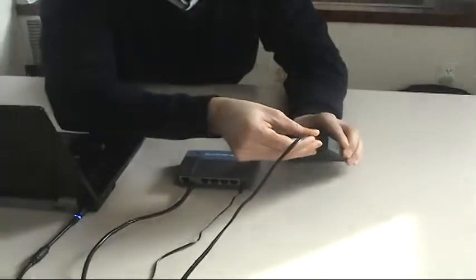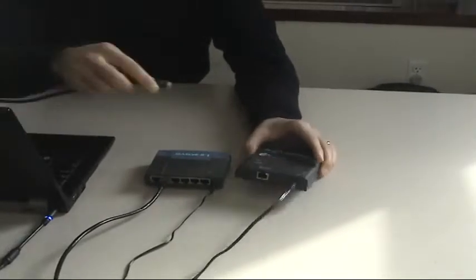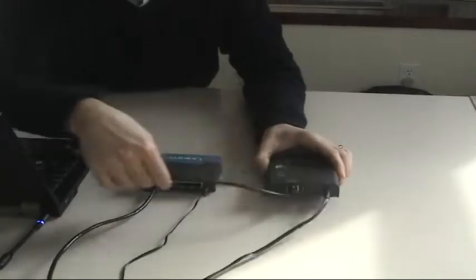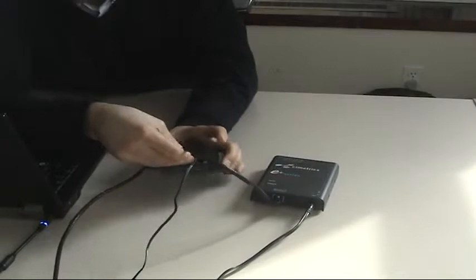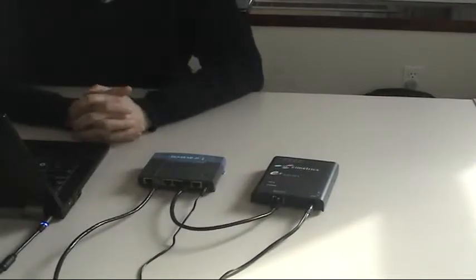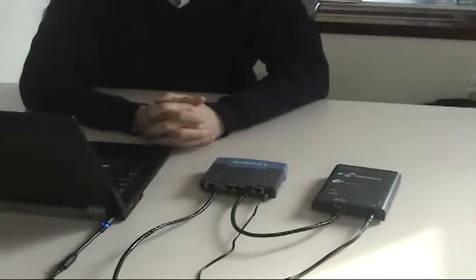First you connect the power supply to the EasyMap, and then you connect the EasyMap to the network. Now you're ready to configure the EasyMap.